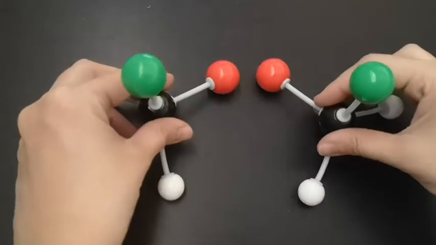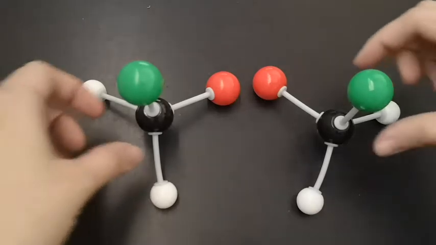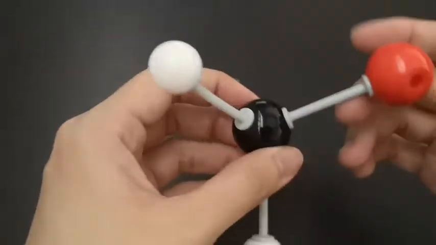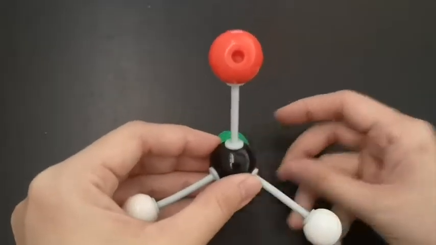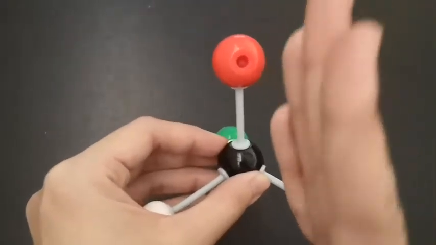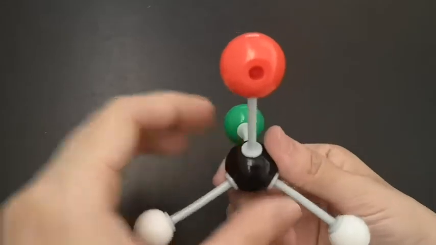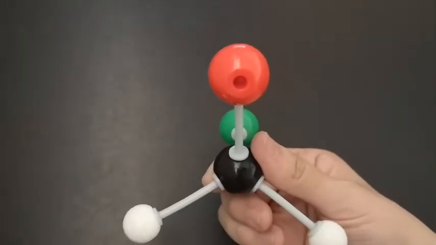If we go back to the first example, we can see that the molecules have a plane of symmetry. And since they are identical, I'll just take one. If we rotate the molecule and view it like this, you can see that there is a plane of symmetry that cuts through both the red and the green atom, and both sides would simply be mirror images of each other.